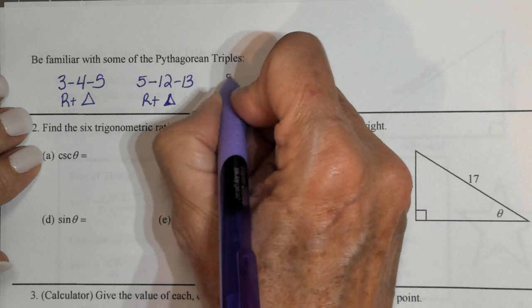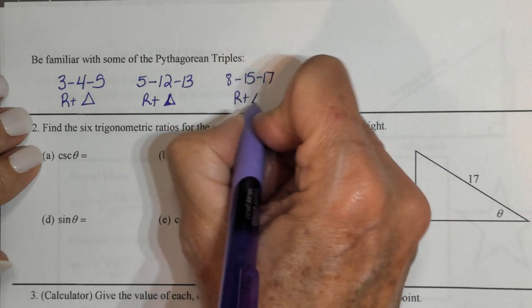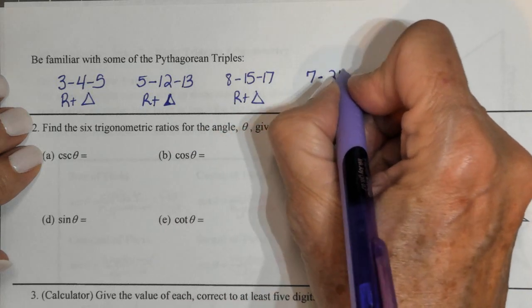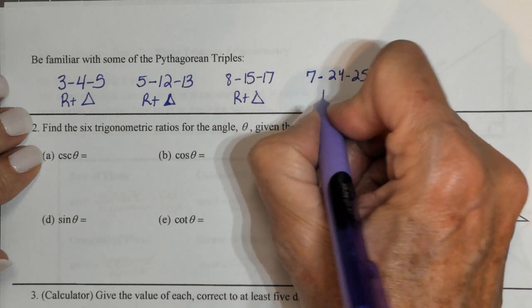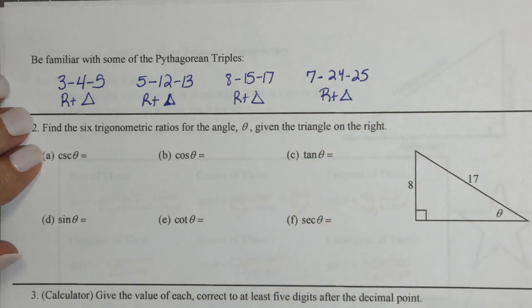And then there is the 8, 15, 17. And just one more, 7, 24, 25. If you don't remember these, you're just going to need to use the Pythagorean theorem. And it might get a little messy getting up there with these bigger numbers. Okay?